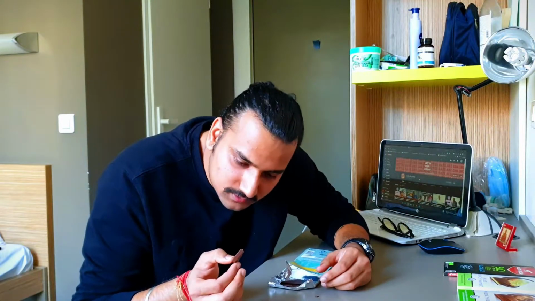So I think the temperature was right, but it broke, it doesn't have that much strength. It's not a very hard chocolate. I don't know if you can see, there are some bits of coconut that they have added, and I think there are some bits of almond. So it has both almond and coconut. Now there's the taste test.